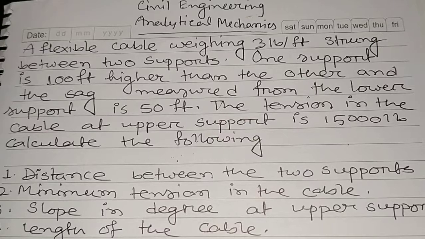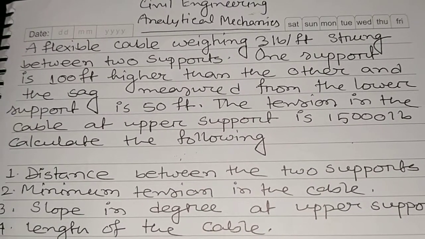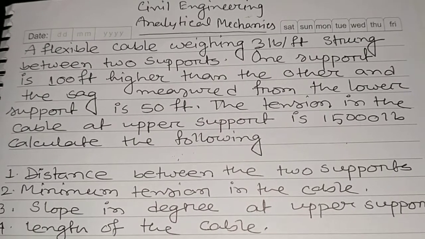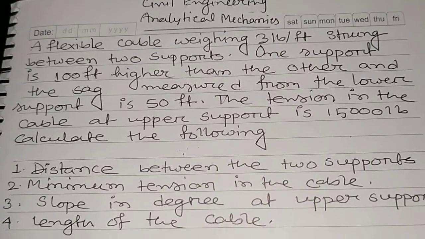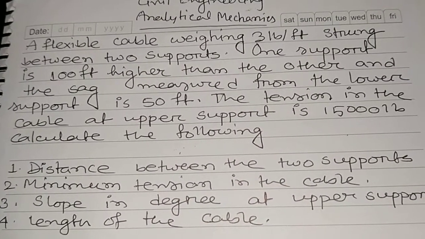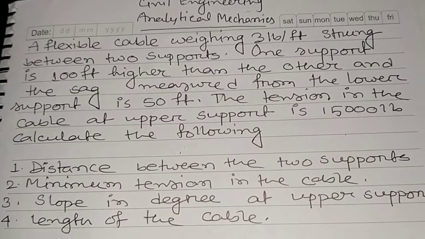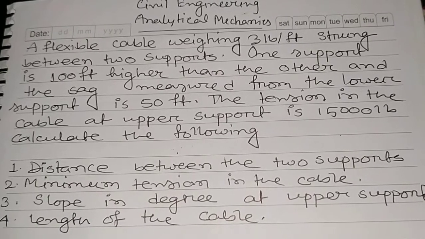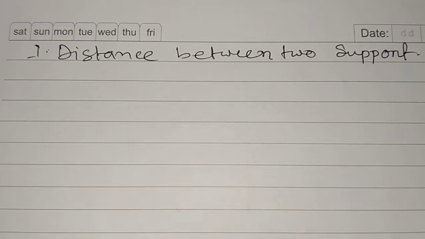One support is 100 feet higher than the other and the sag measured from the lower support is 50 feet. The tension in the cable at the upper support is 15,000 pounds. Calculate the following. The first question is the distance between the two supports. Second, the minimum tension in the cable. The third question is the slope in degrees at the upper support, and the last question is the length of the cable.